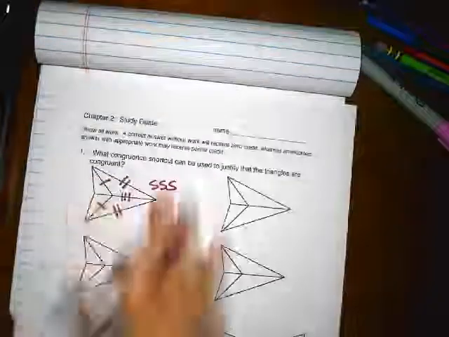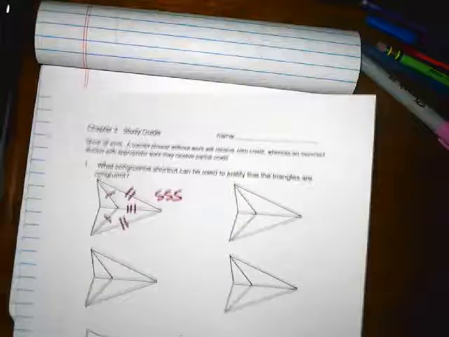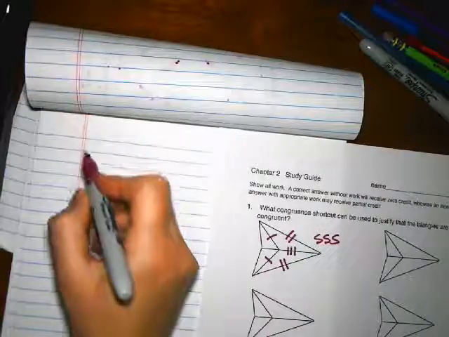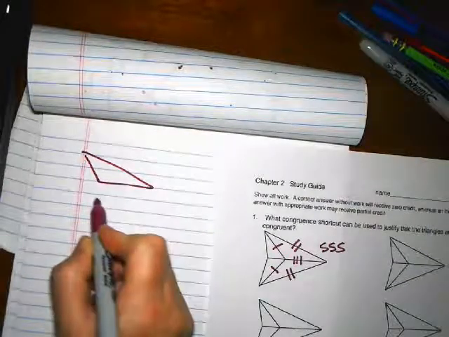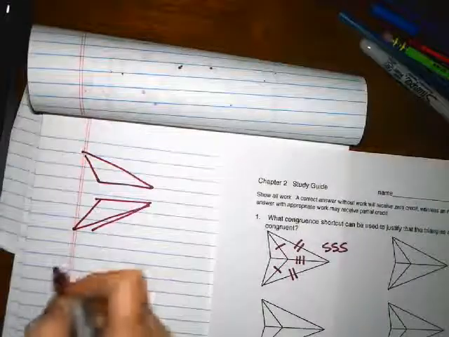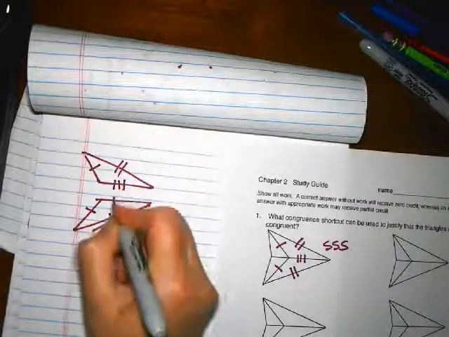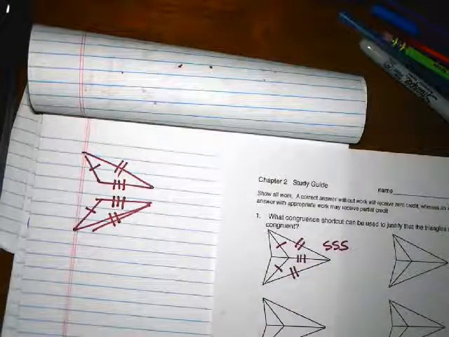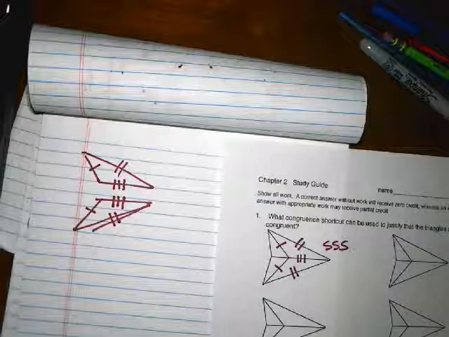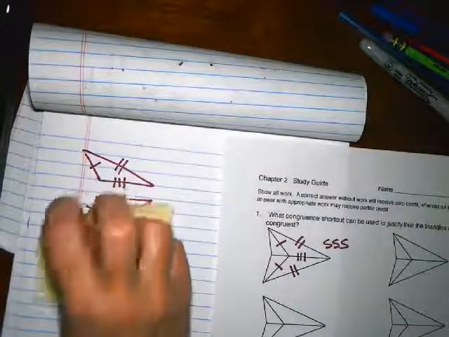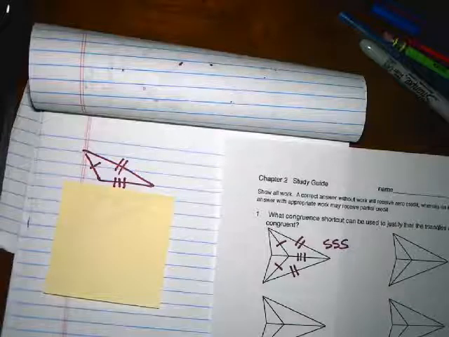Now, some people look at this entire picture as one whole picture, but you have to remember these are two separate triangles. So if it helps, you can separate them. Not perfect, but you get the idea. This side's equal to this side. This side's equal to this side. Here's the shared side. And if it's still confusing, you can always just cover up one of the triangles and look at what you have marked. You've got 3 sides marked, so it must be side, side, side.